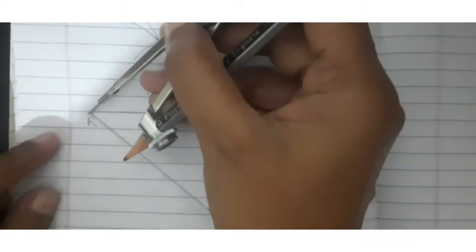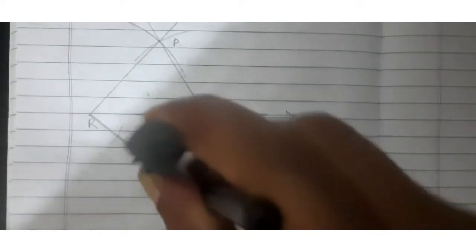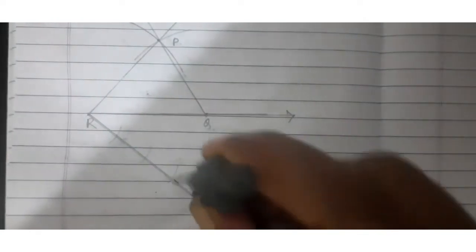So keep the pointer on R, reduce the length of the arc, any measure, a smaller arc you can take over here. Give one arc, then this is the second arc, third arc and fourth arc.